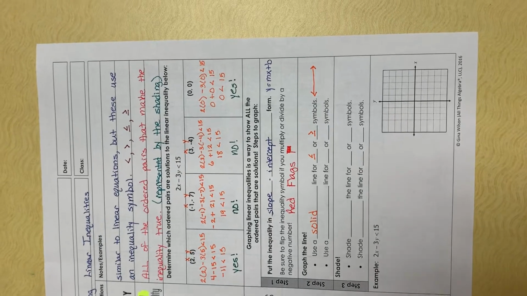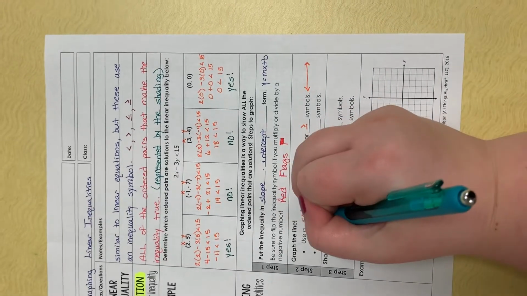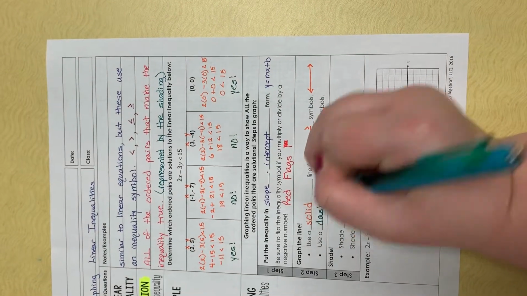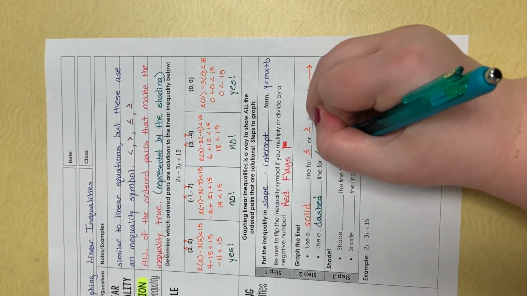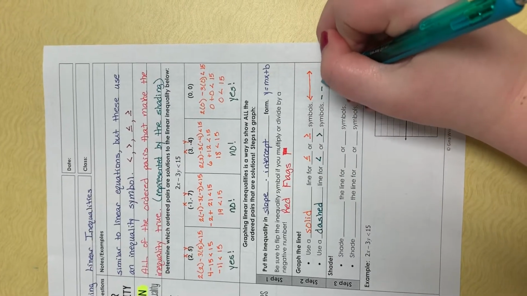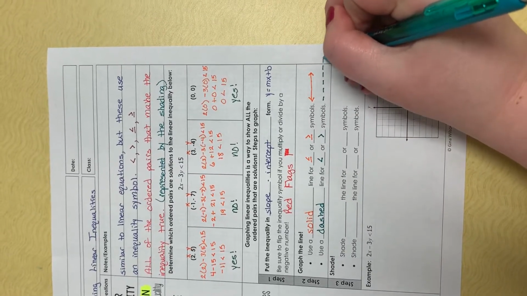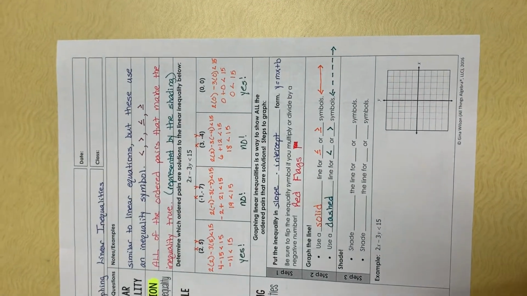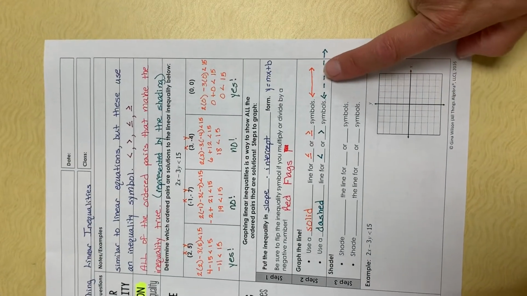Okay. One little change. This is the first time you've ever seen this in math. If it is a dashed line, we're going to go for less than or greater than. Just like remember, back when we were graphing these, we would have had an open bubble, right? This is the representation of an open bubble on a graph.